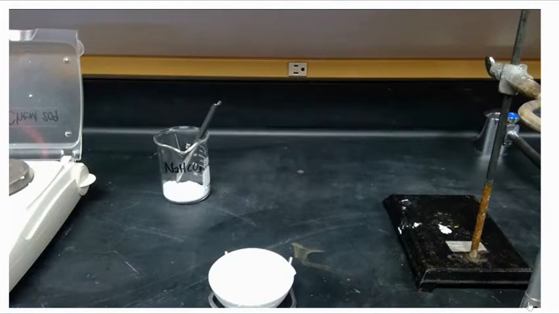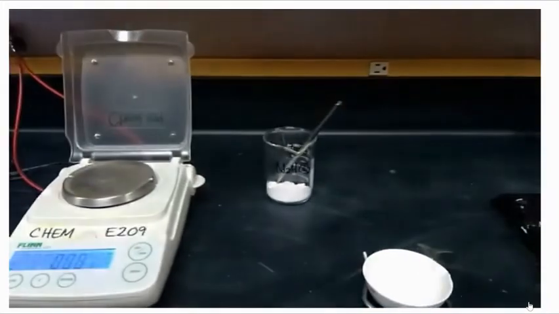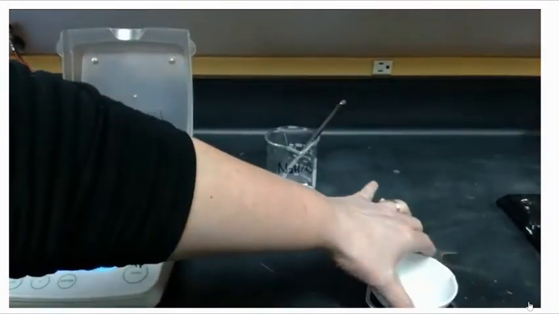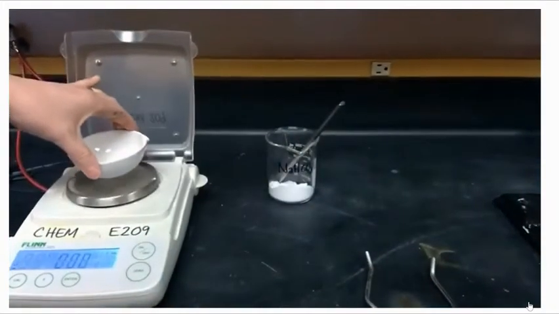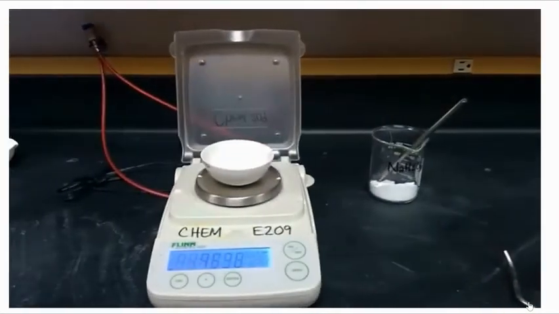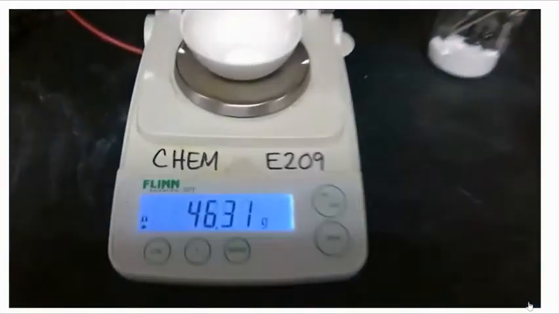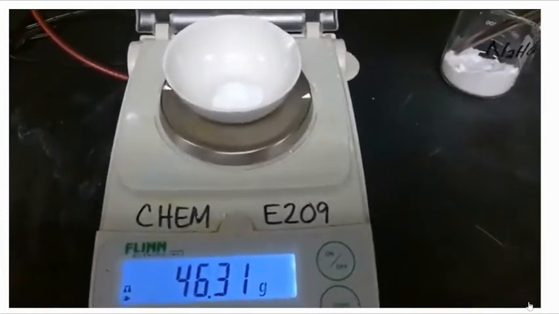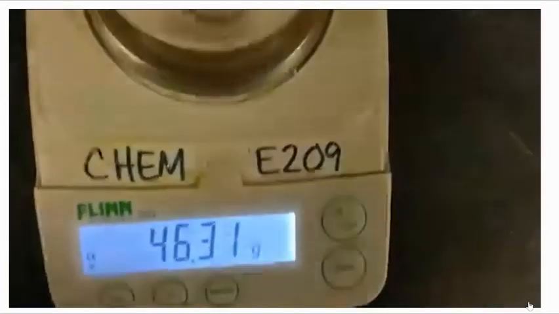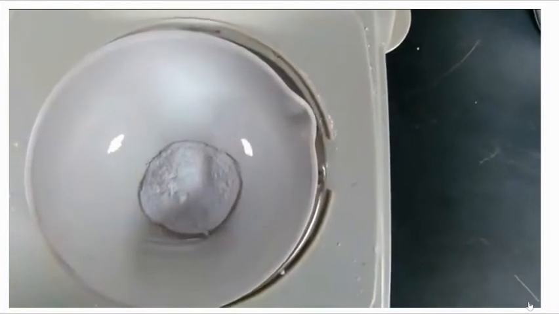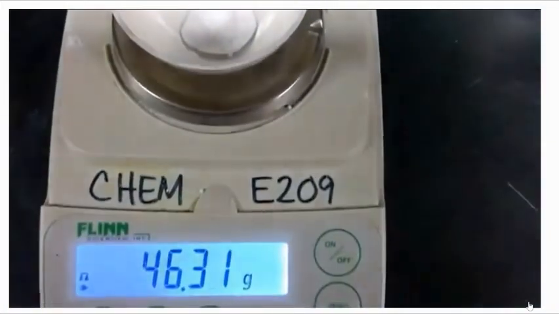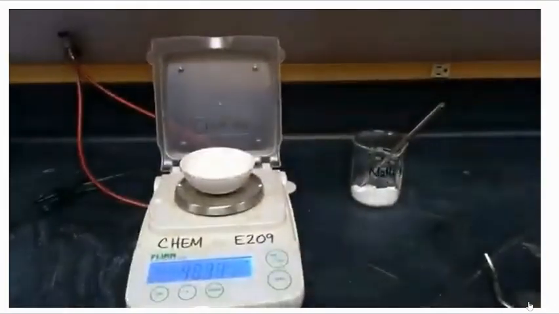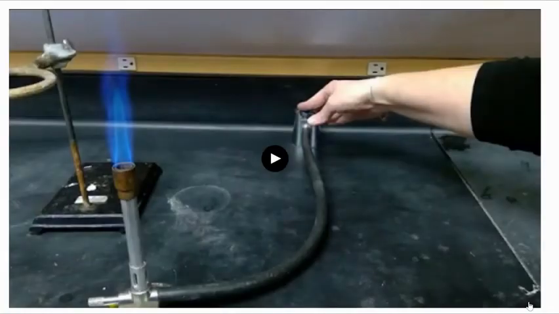Now that we've let it cool, we can gently check by just putting our hand over the top of it to make sure that it's not hot, and then picking it up and getting its final mass. We can see that the mass of the evaporating dish with product is 46.31 grams, and that product still looks like a solid white powder. Not much overt signs of a chemical reaction except that change in mass.